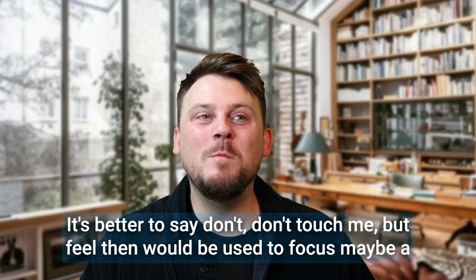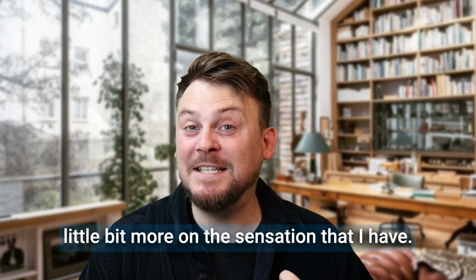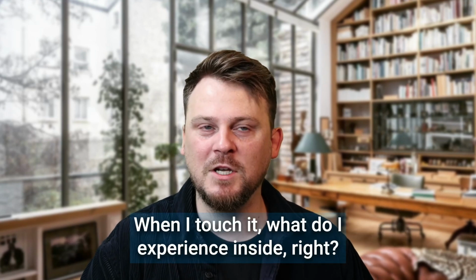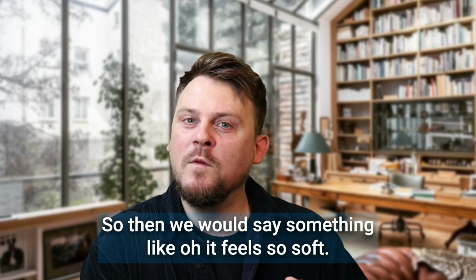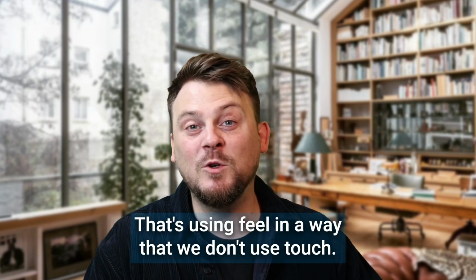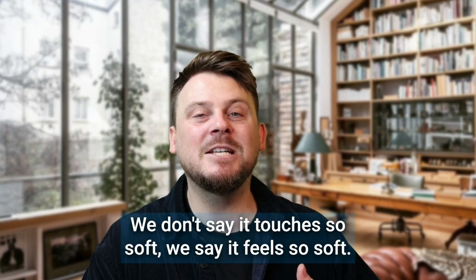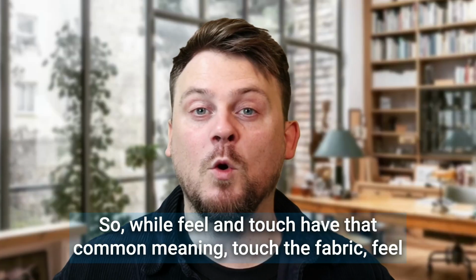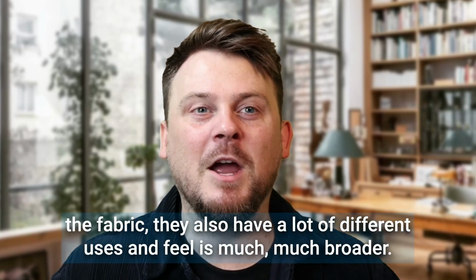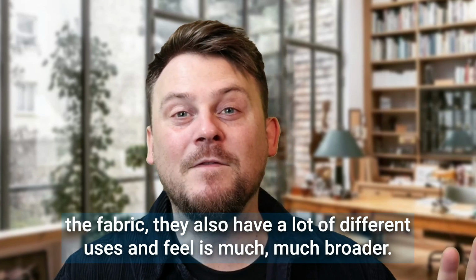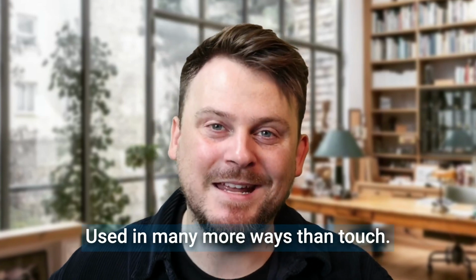But "feel" would be used to focus maybe a little bit more on the sensation that I have, right? When I touch it, what do I experience inside? So then we would say something like, "Oh, it feels so soft." That's using "feel" in a way that we don't use "touch." We don't say "it touches so soft." We say "it feels so soft." So while "feel" and "touch" have that common meaning, touch the fabric, feel the fabric, they also have a lot of different uses. And "feel" is much, much broader, used in many more ways than "touch."